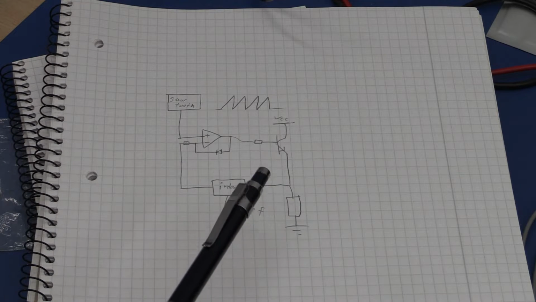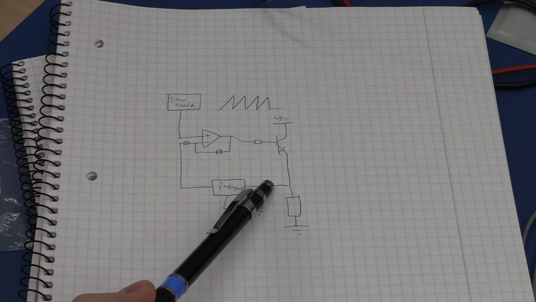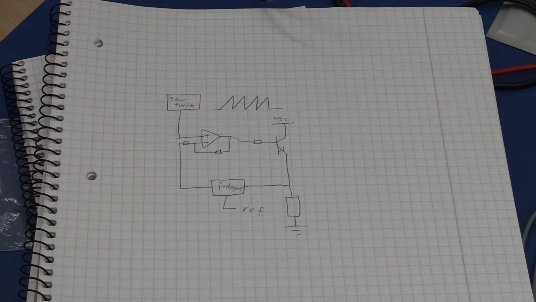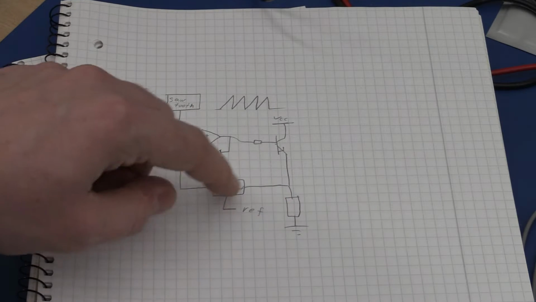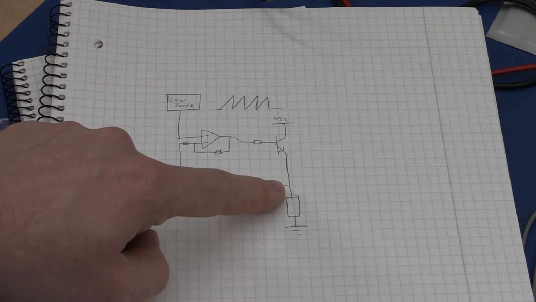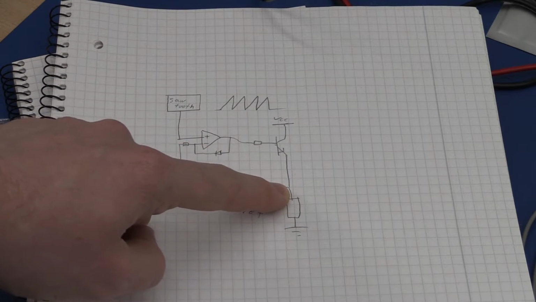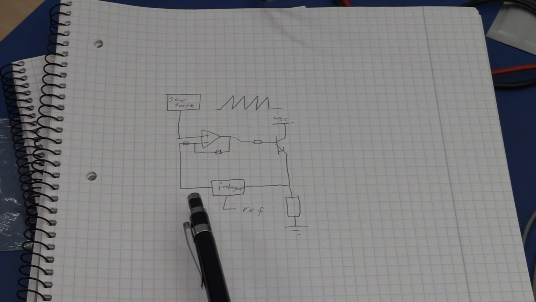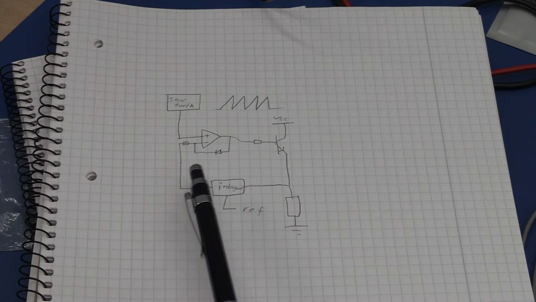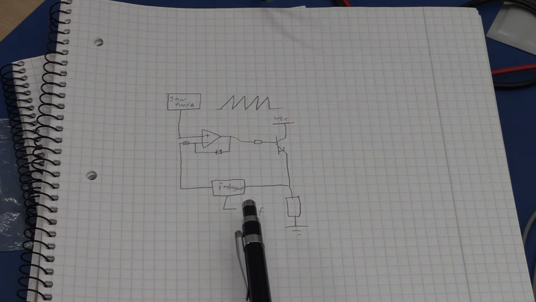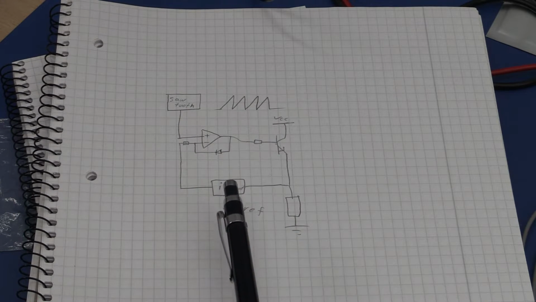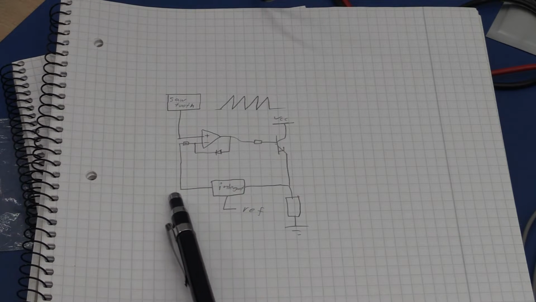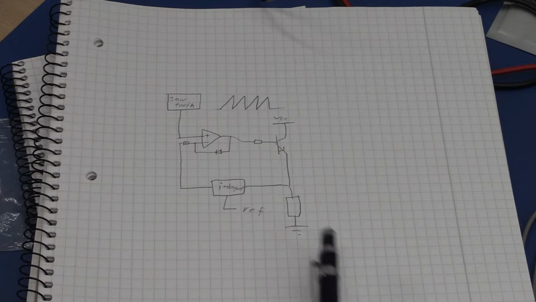So if our aim is to have 1 volt across this resistor here, we can make a circuit that will integrate the error over time. So say if we have 1.1 volt, that means we want to lower the voltage, and the output on this side should slowly go down. We can do that with an integrator.